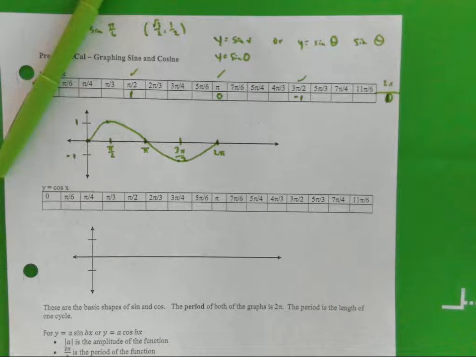And what is your ordered pair for pi over 4? Very good. What is your ordered pair for pi over 3? 1/2, square root of 3 over 2. Very good. What's your ordered pair for 0 and 2 pi? 1, 0. What is it for pi over 2? Remember, 0's here. 90. What's your ordered pair for pi? 3 pi over 2. Are we good now? Are you sure? Okay.